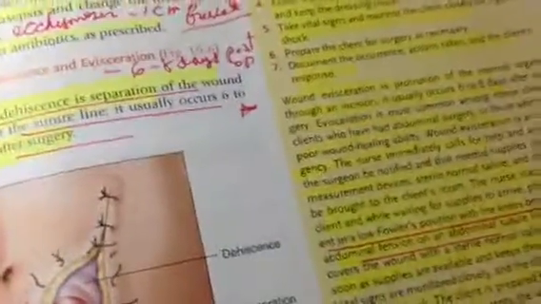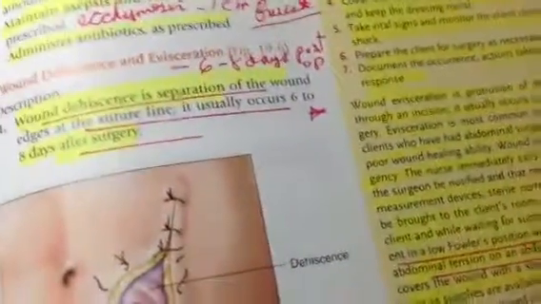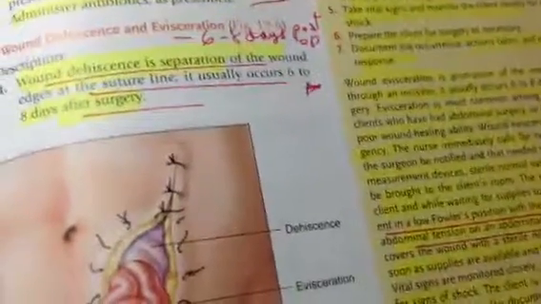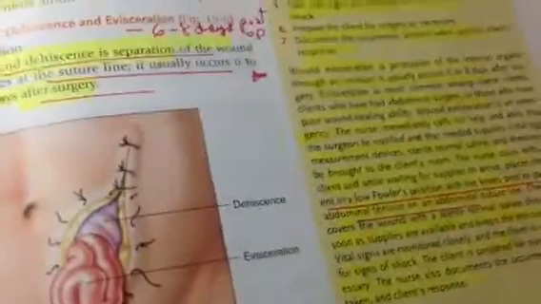While waiting for supplies to arrive, place the client in a low Fowler's position with the knees bent. Cover the wound with a sterile normal saline dressing and keep the dressing moist. Take vital signs and monitor the client closely for signs of shock. Prepare the client for surgery as necessary. Document the occurrence, actions taken, and the client's response.